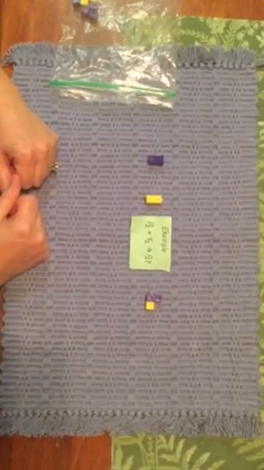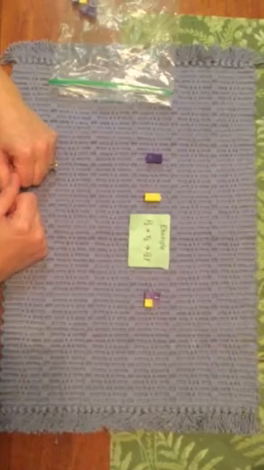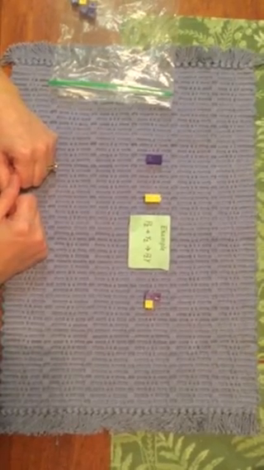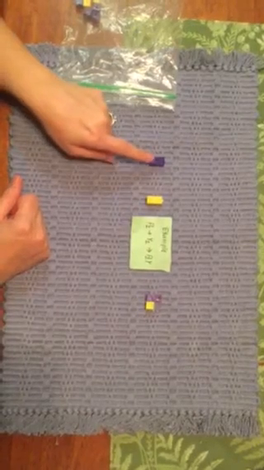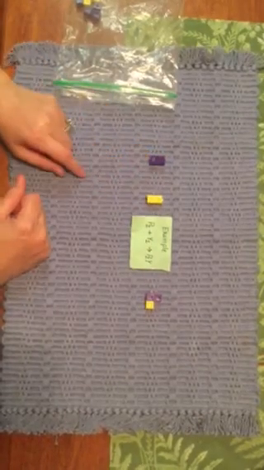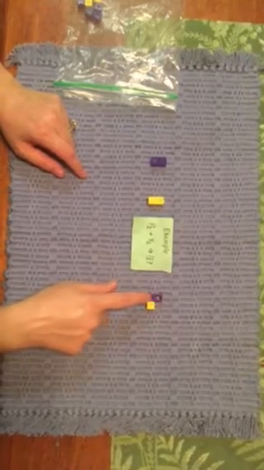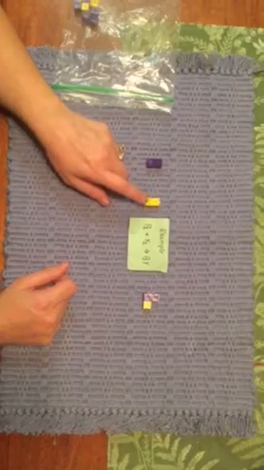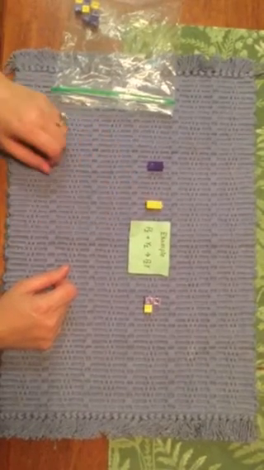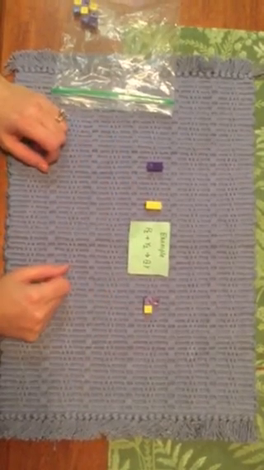Now what I want to do is start comparing how many blocks of each color I have on either side of my equation. So I'm going to start on the left side, and I have 2 purple blocks. On the right side, I also have 2 purple blocks, which means my purples are balanced. On the left, I have 2 yellow blocks, and on the right, I have 1 yellow block.